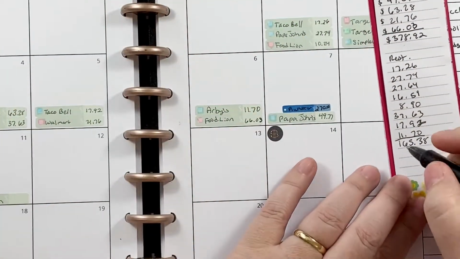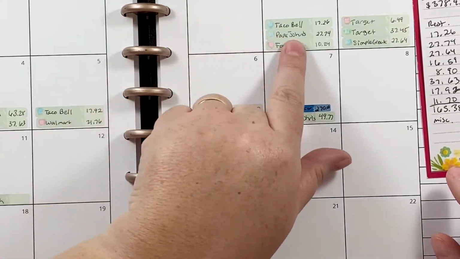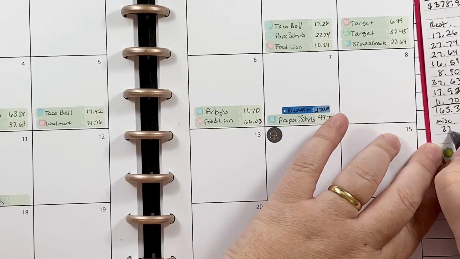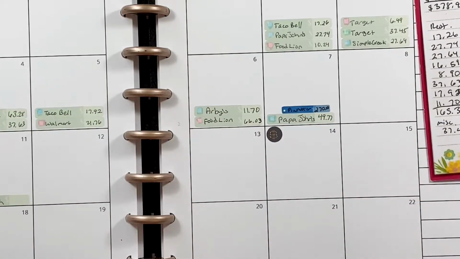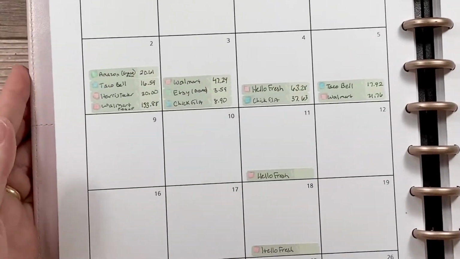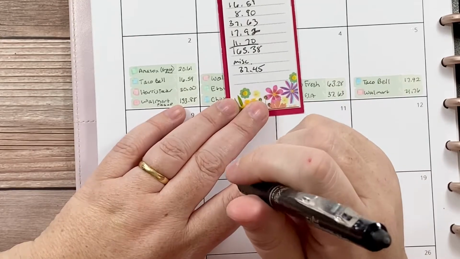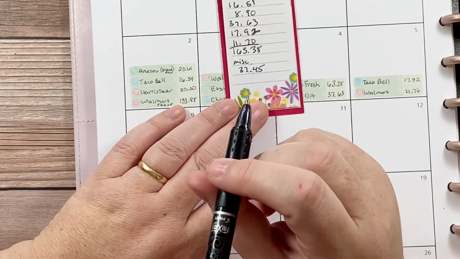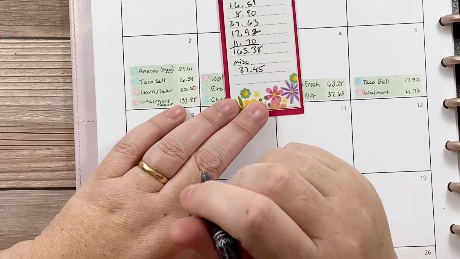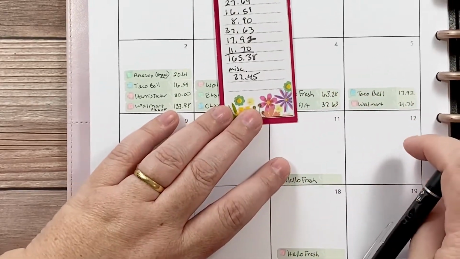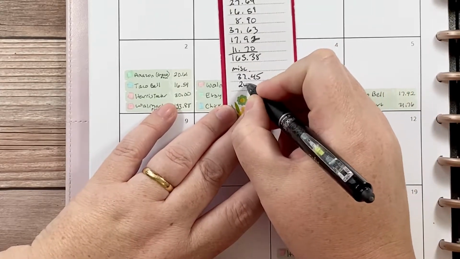The next category we have is miscellaneous. Hopefully I have enough room for this. So we had Target for $37.45. I didn't have too many miscellaneous items, which was kind of nice, which is good because my husband's actually taking my son shopping. I'm taking him for shoes. He's taking him shopping for pants and shorts for Trail Life, and they're excited about that, and for the summer. So Amazon was $20.61.